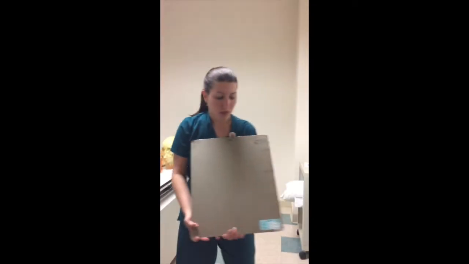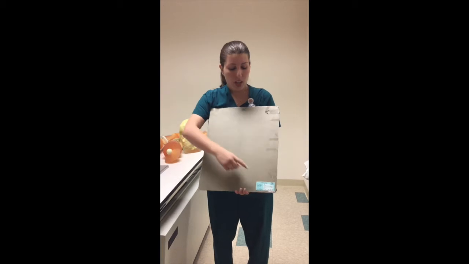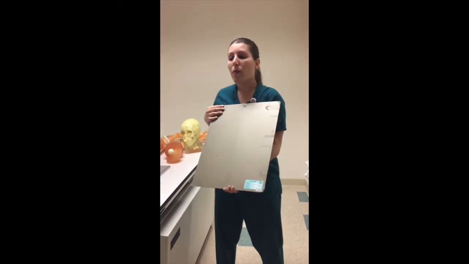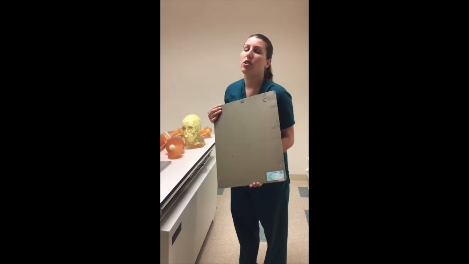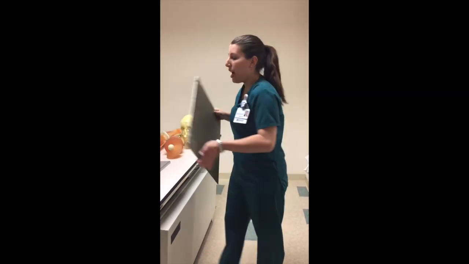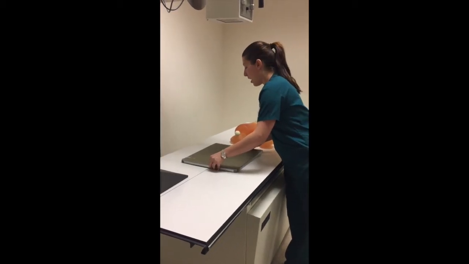I'm going to go over upside down grid errors. Let me just turn on the light here. So when we place a grid on top of the IR, you're supposed to place it with the label side up. But what happens is that sometimes the radiographer tends to work too fast or just unintentionally without noticing, and they'll place it upside down. So I'm going to show you guys today how that will look.